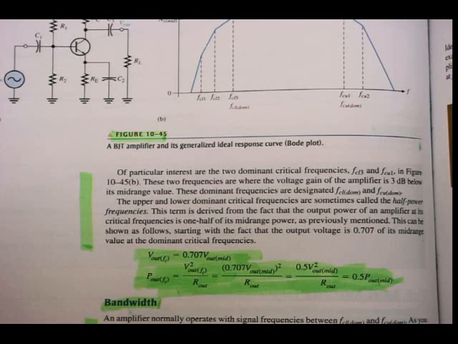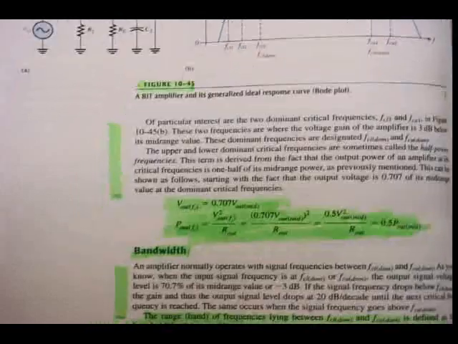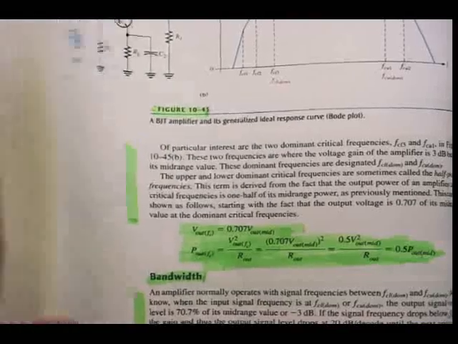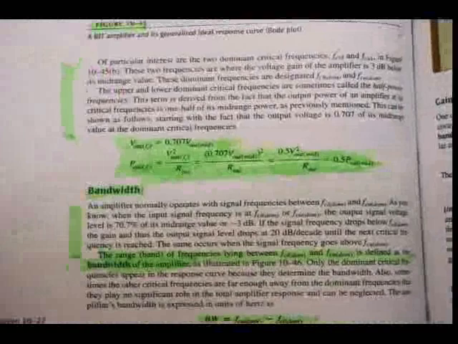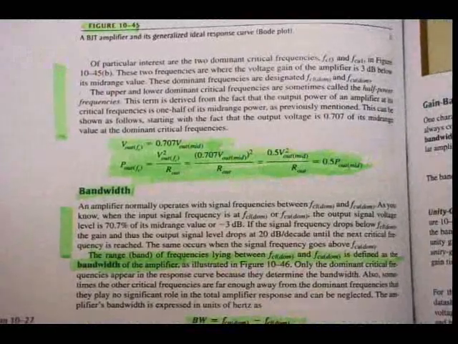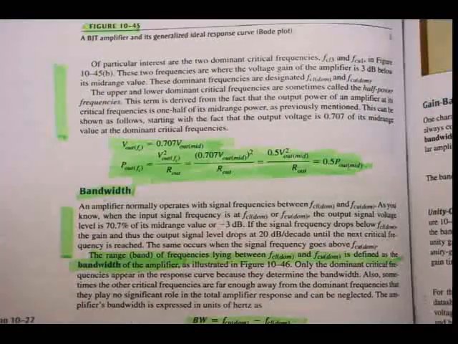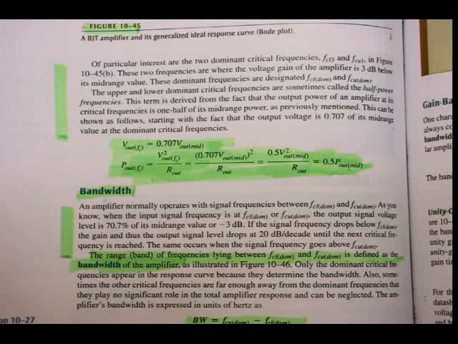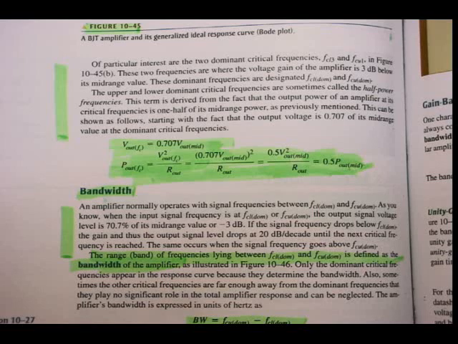So, alright, and then the last thing that you have to know in this chapter is the bandwidth. You have heard of bandwidth before. What is bandwidth? An amplifier normally operates with signal frequencies between the dominant lower critical frequency and the dominant upper critical frequency, as you know. When the input signal frequency is at the dominant lower critical frequency or the dominant upper critical frequency, the output signal voltage level is 70.7% of its mid-range value, or -3 dB.